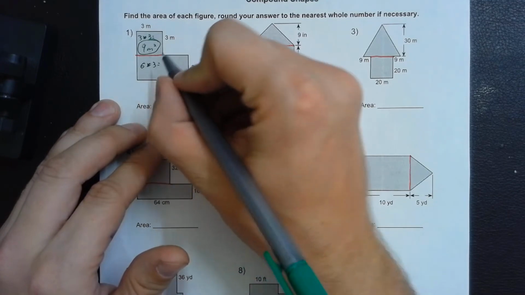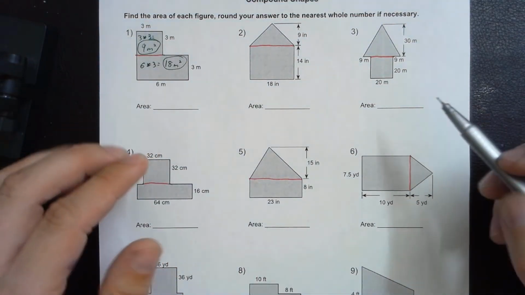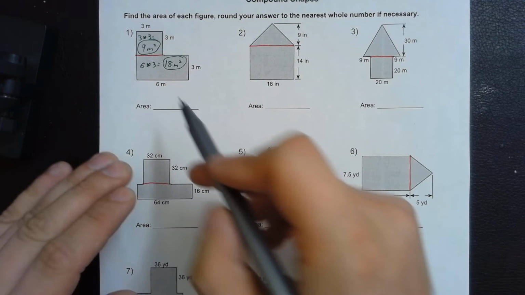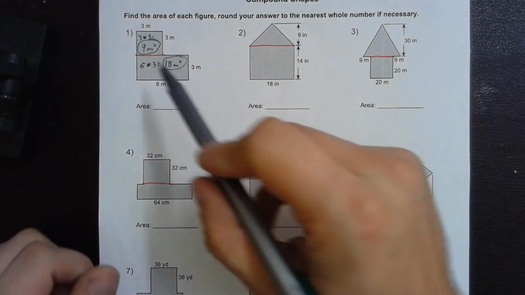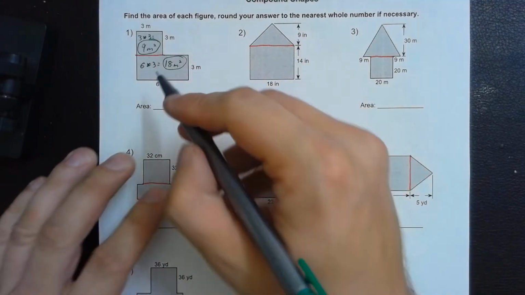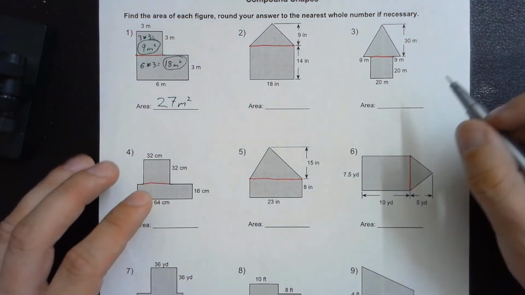So that would give us an area of 18 square meters. For this piece and this piece, our final stage is we have to add those two areas together. So we do 9 meters plus 18 meters, and we get our final answer of 27 meters squared.